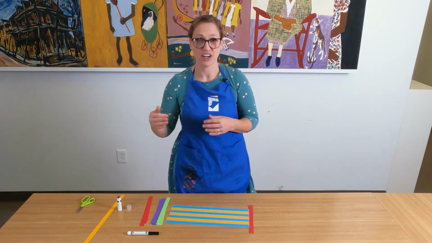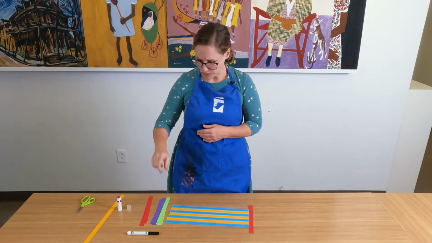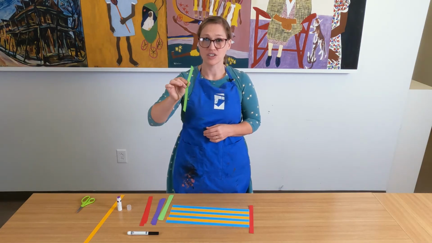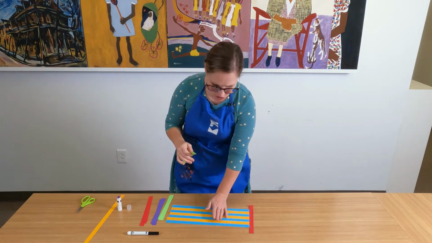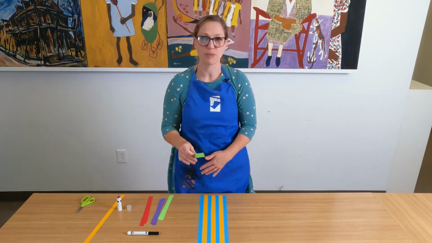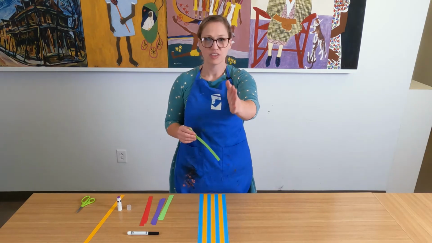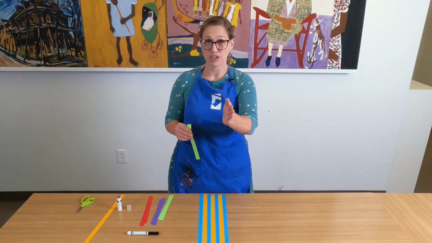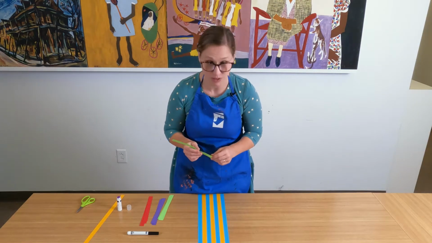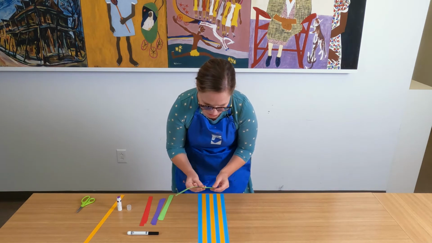We're going to be doing a very simple, what we call a single weave. It means we're going to be going with one of our smaller strips, going over and under and over and under the strips of paper that we have secured. These long strips of paper are called our warp. When you're weaving, the fabric or threads, or in this case paper, that go up and down is called the warp.